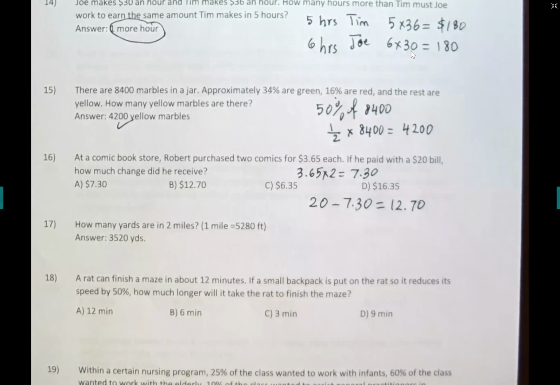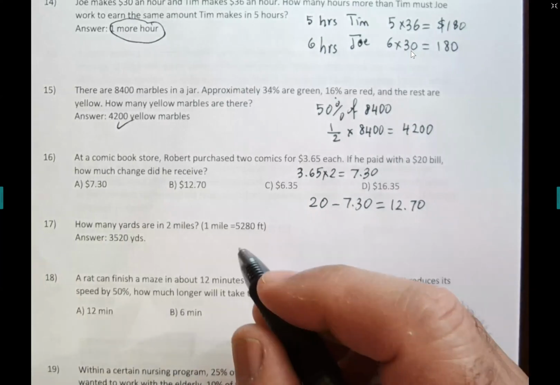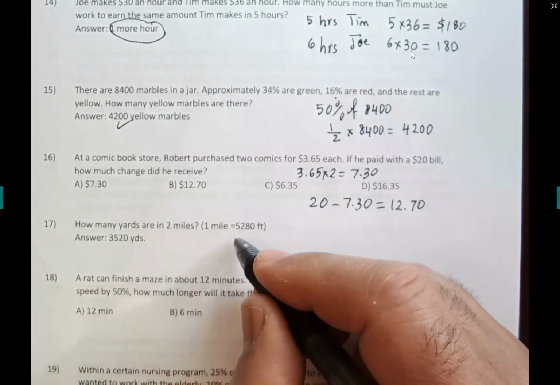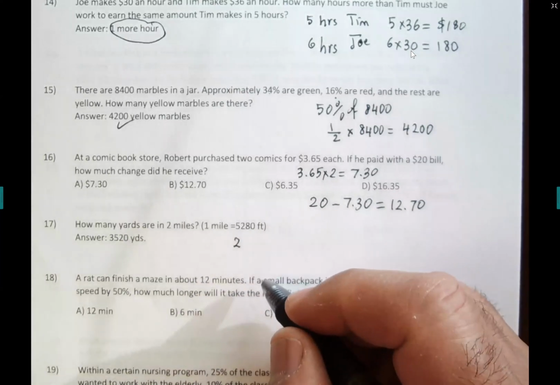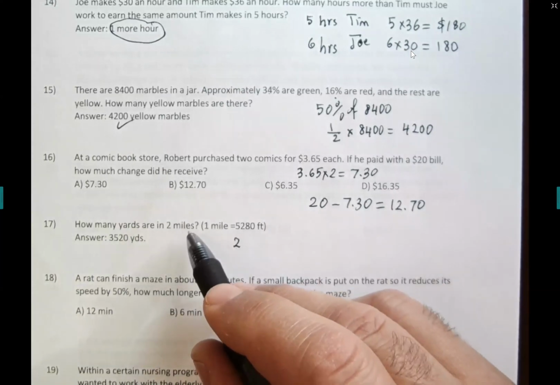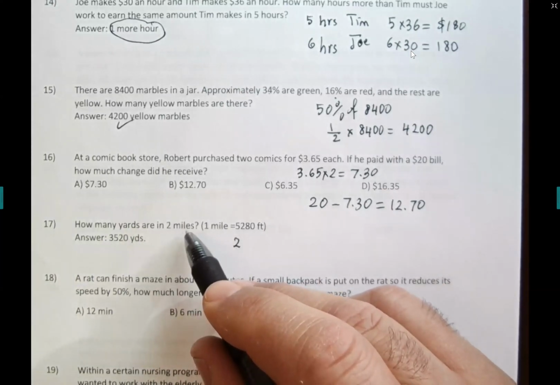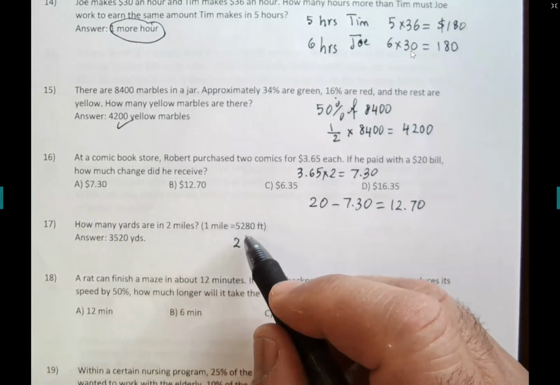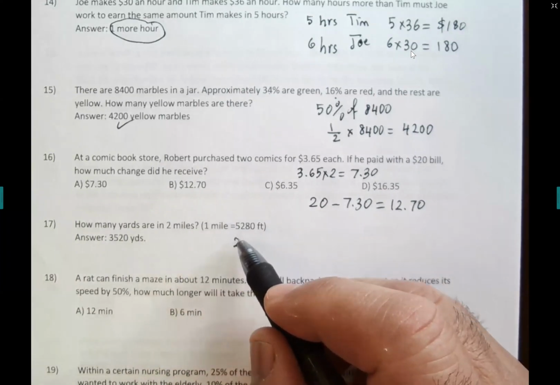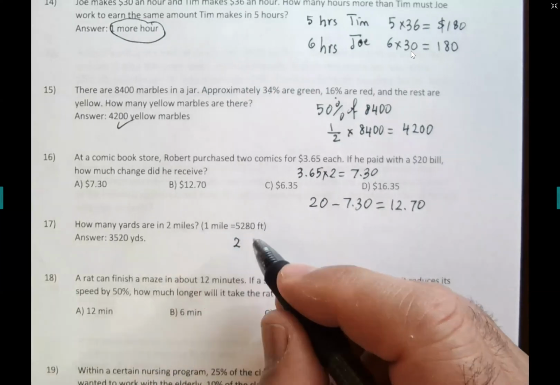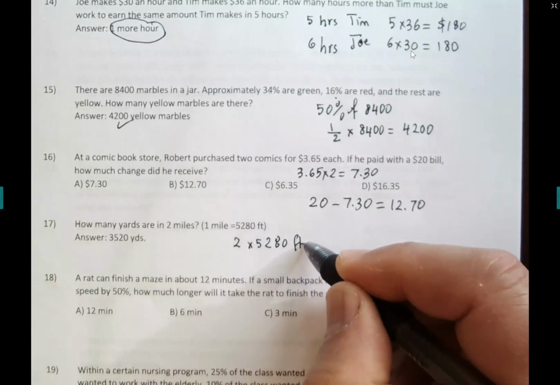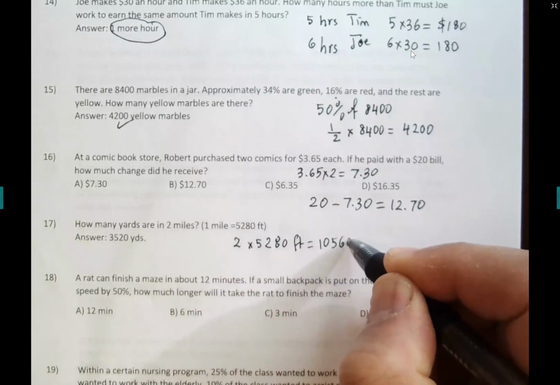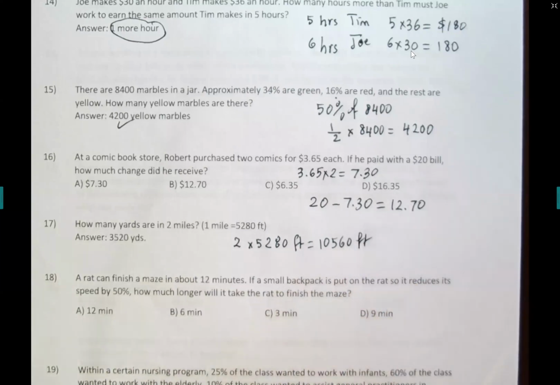Number 17. How many yards are in 2 miles? Okay. In 2 miles. First of all, he says 1 mile is 5,280 feet. We need to change miles to feet first. Remember, if you go from a large unit to a smaller unit, you multiply. If you go from a small unit to a larger unit, you divide. Since we're going from miles to feet, we need to multiply. So 2 times 5,280 feet. That's going to give me 10,560 feet. But that's not what he wants. He wants us to change to yards.